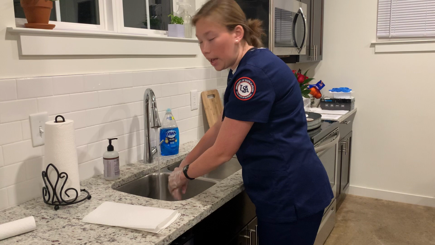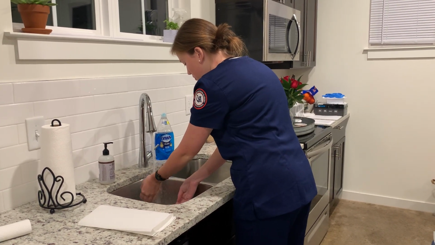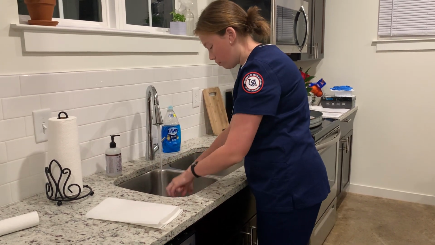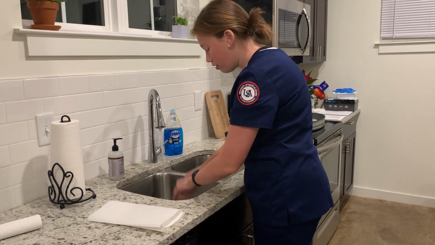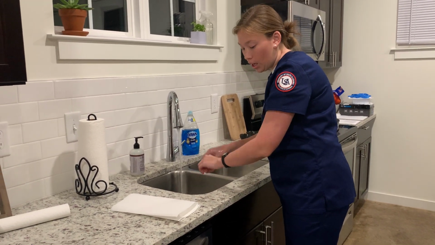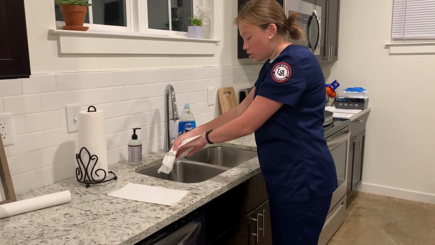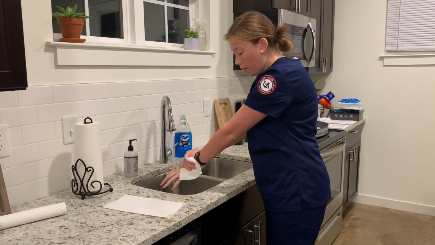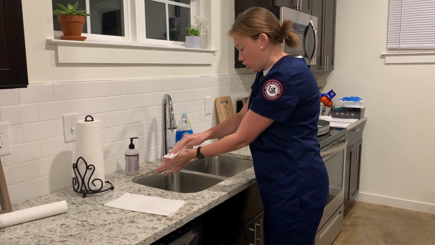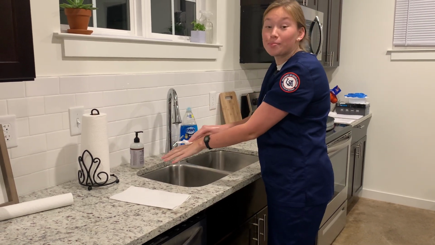I will now rinse my hands. Now that they're appropriately rinsed off, I will dry my hands using 1 paper towel per hand. I will dry my hands by starting from my fingernails and swiping up to my wrist, trying to get them as dry as possible.